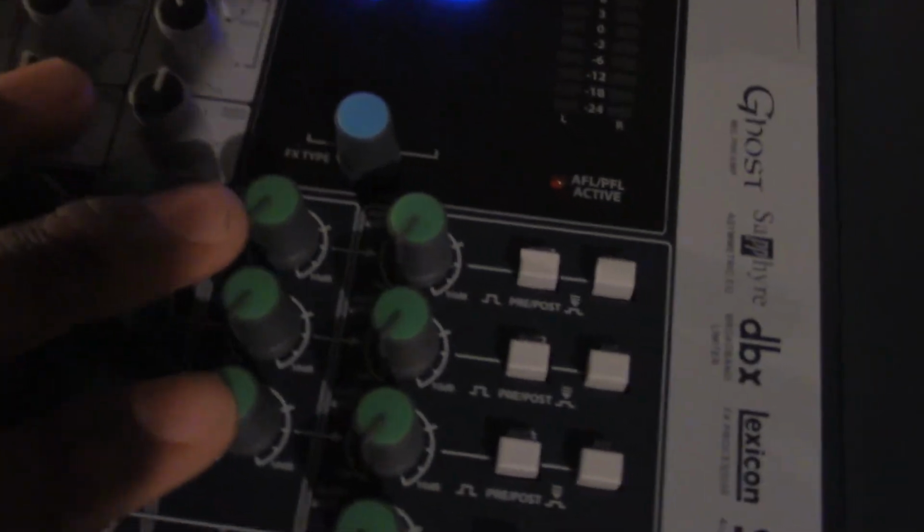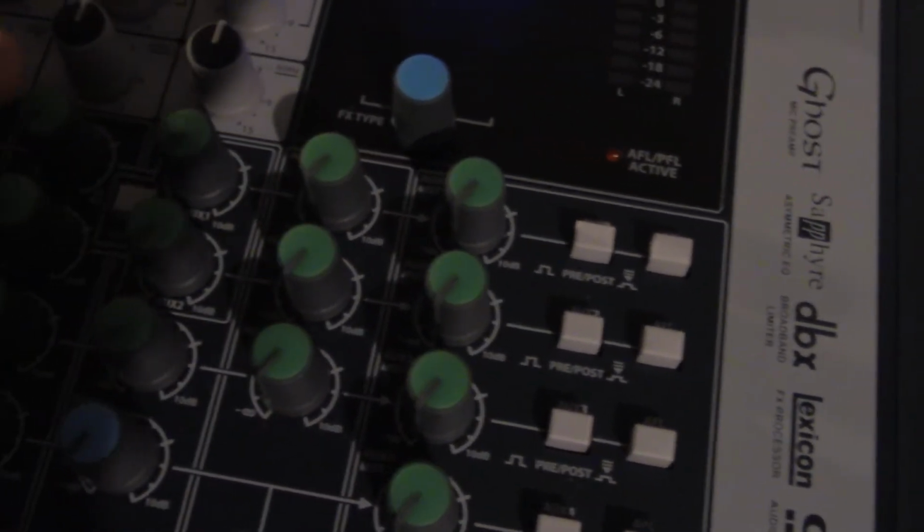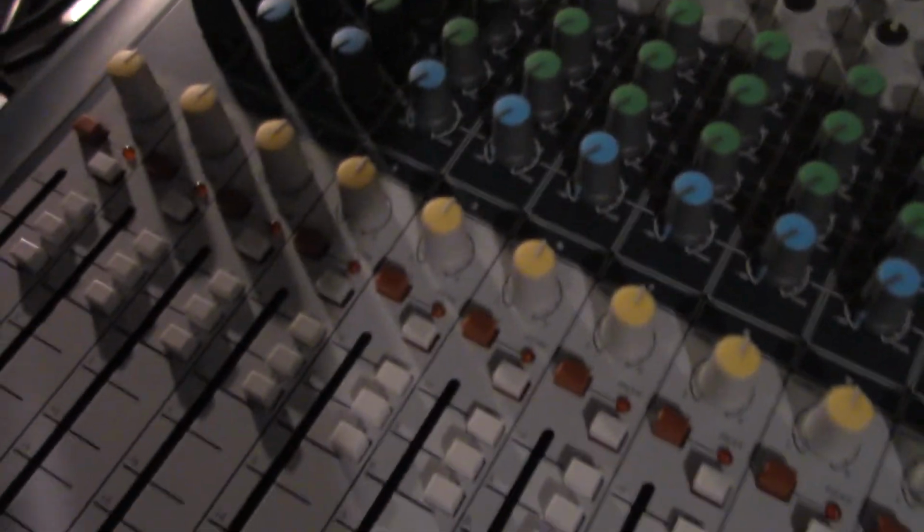So easy. The effects return, again, these are sending effects to these 3 auxiliaries here. Right here, this 4th auxiliary is basically an effects return. So this is basically sending the effects to the front of house mix.